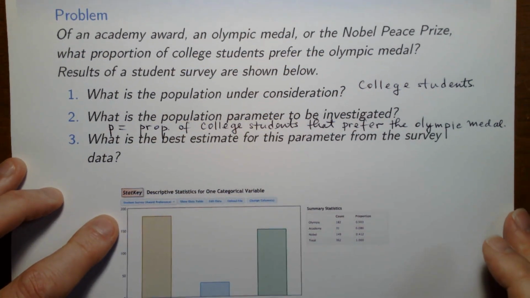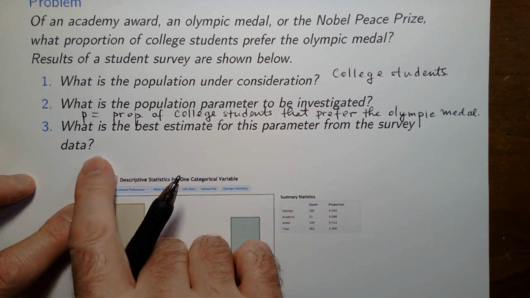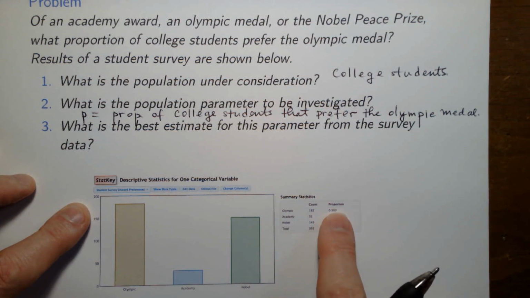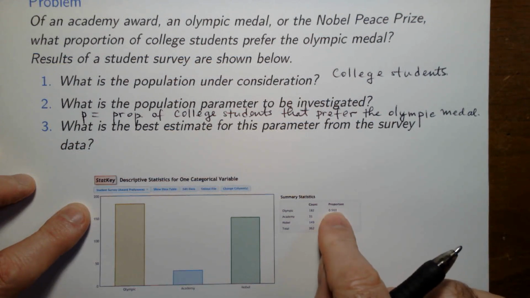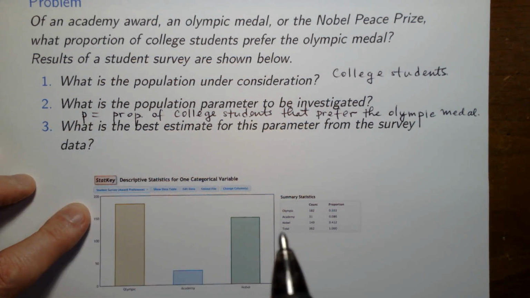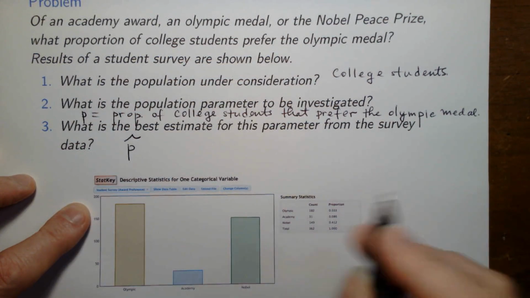Okay. And what is the best estimate for this parameter from the survey data? Well, when we look at the survey data, we can see that of the 362 people that were surveyed, nearly half of them, 182 of them, would prefer the Olympic medal. And so that gives us a proportion within the sample of 0.503. Now, P is the proper notation for the parameter, but for the sample, for the statistic, we're going to use P hat.